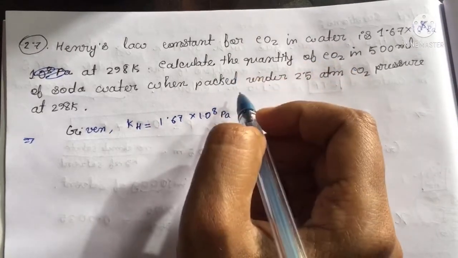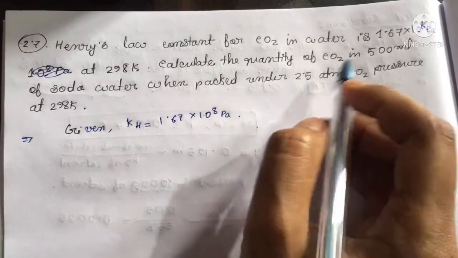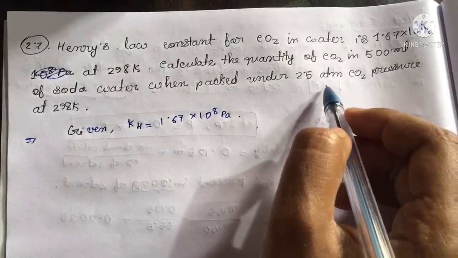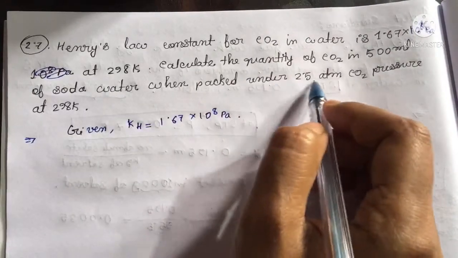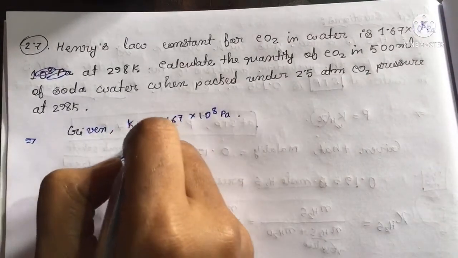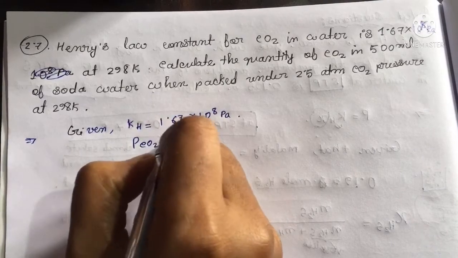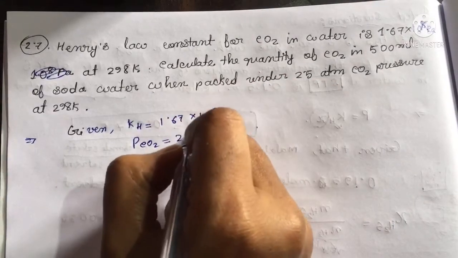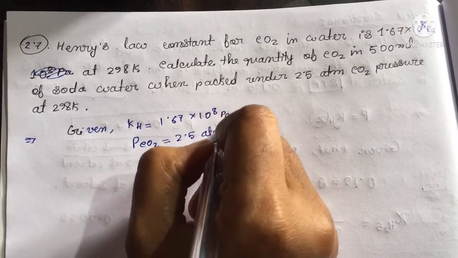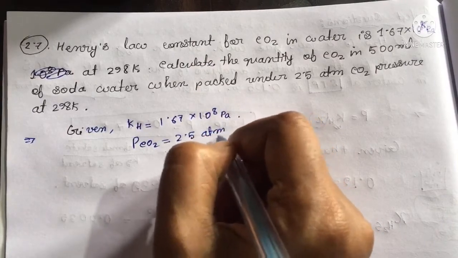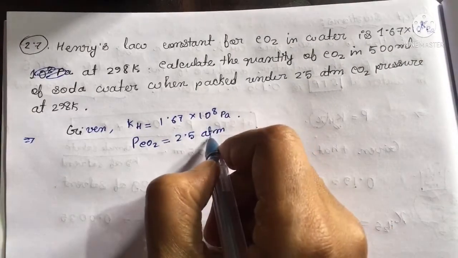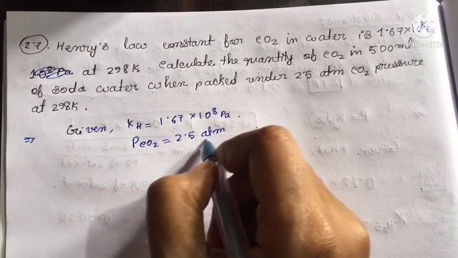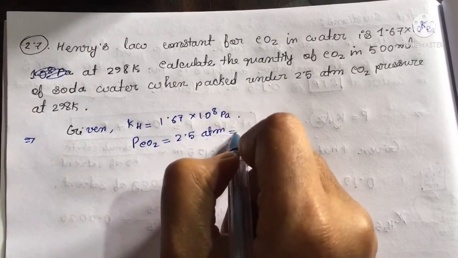Here they told us the pressure of CO2 is 2.5 atmosphere. But since one is given in Pascal and the other in atmosphere, it's difficult, right? So we have to change the unit of atmosphere into Pascal. How can we change it?